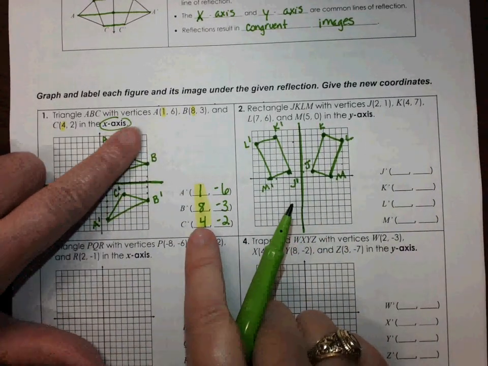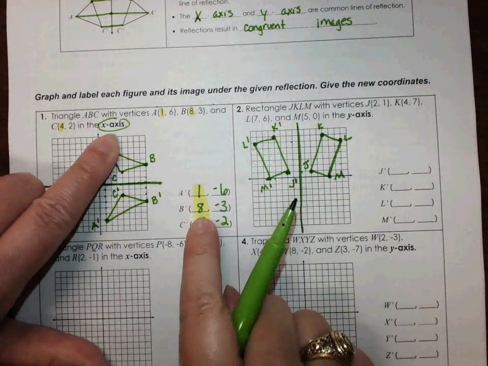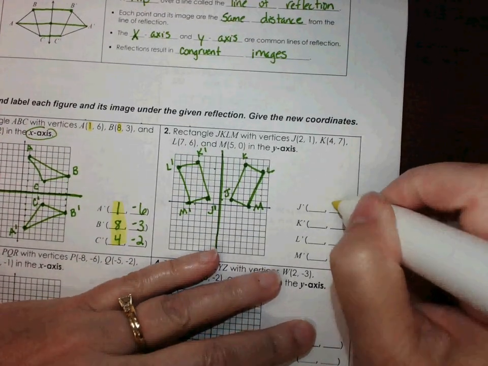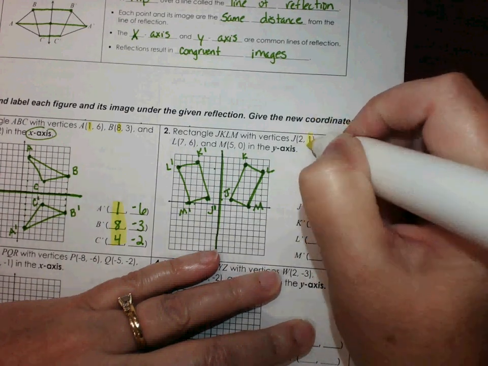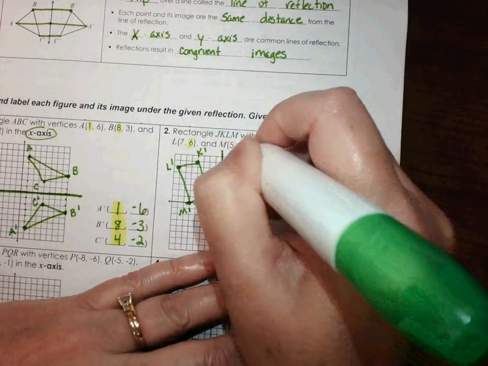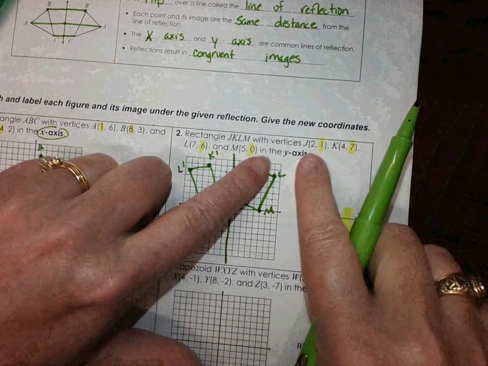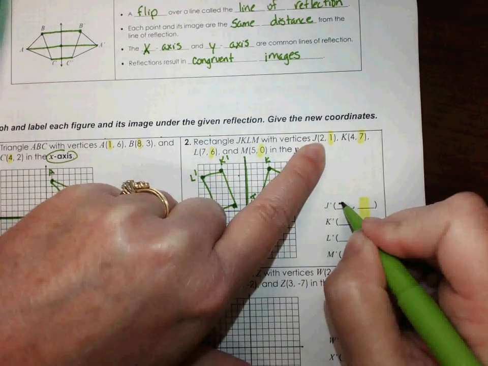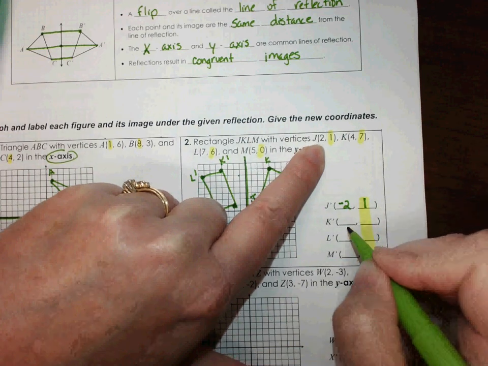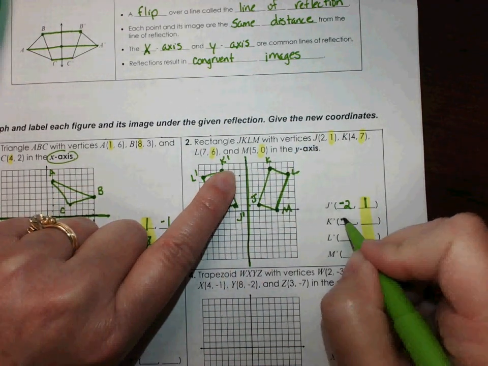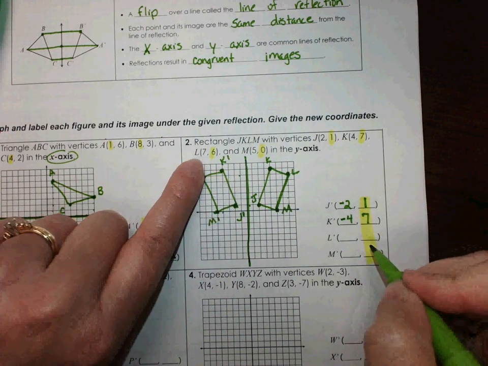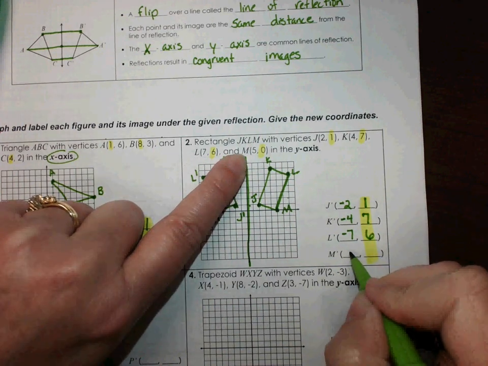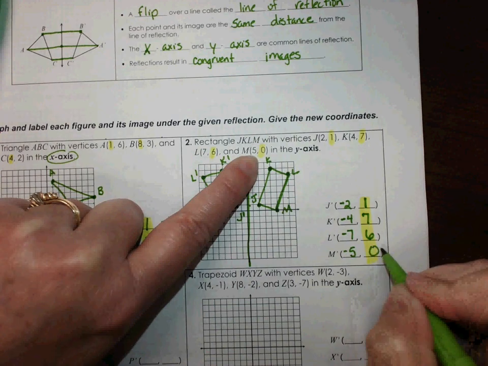Right over here, we said when we went over the x-axis, all the x coordinates stayed the same. I'd be willing to bet that over here, since I went over the y-axis, all of the y's are going to stay the same. And I bet all of my first numbers are going to go the opposite. I'm going to make that prediction, and I'm going to say J prime is going to be at -2, and the 1 is going to stay the same. I'm going to say that K is at -4, and the 7 is going to stay the same. I'm going to say that L prime is at -7, and the 6 will stay the same. And M is at -5, and the 0 will stay the same.